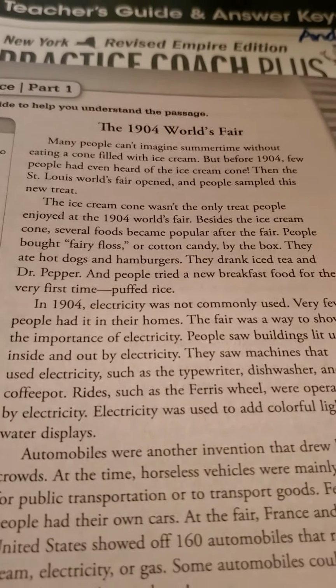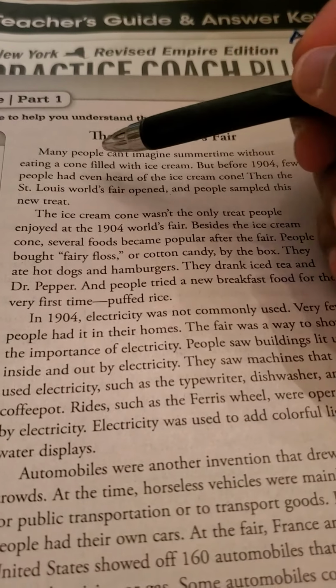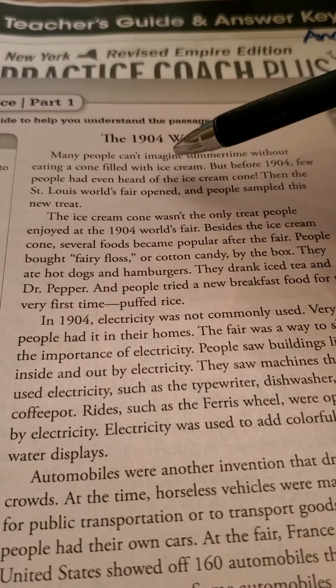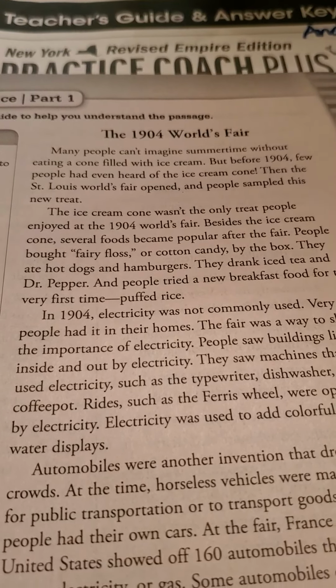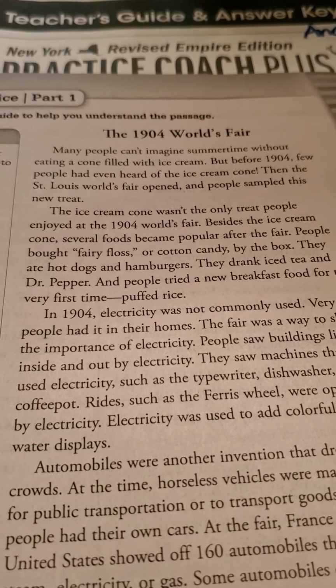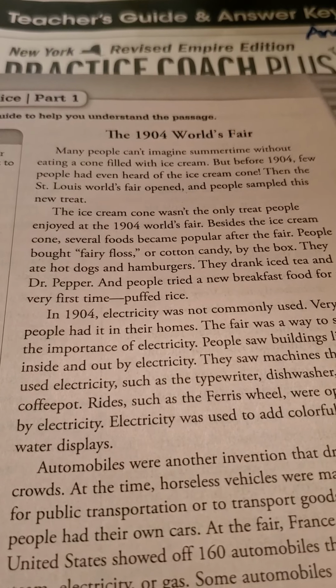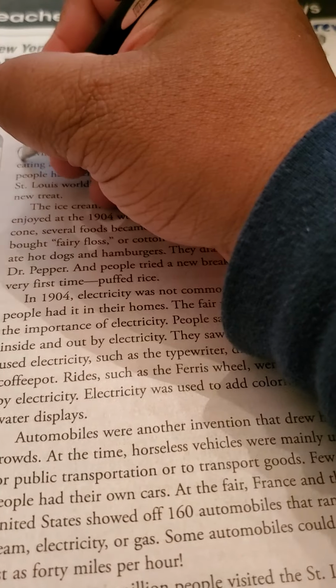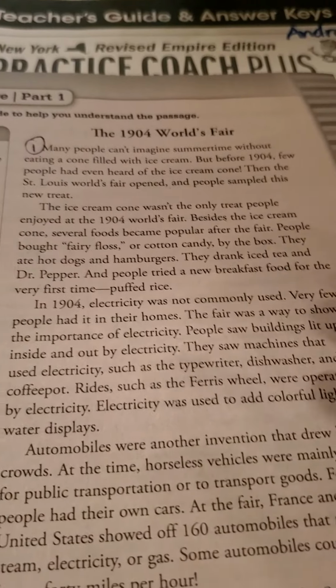The 1904 World's Fair. Many people can't imagine summertime without eating a cone filled with ice cream. But before 1904, few people had ever even heard of the ice cream cone. Then the St. Louis World's Fair opened, and people sampled this new treat. So that's paragraph 1. Paragraph 2.